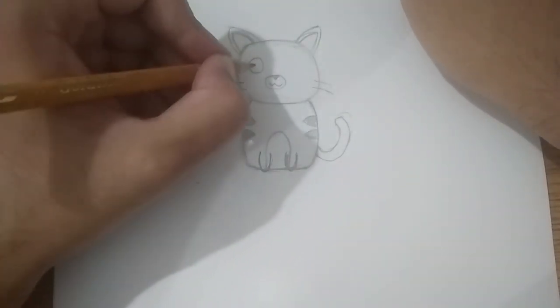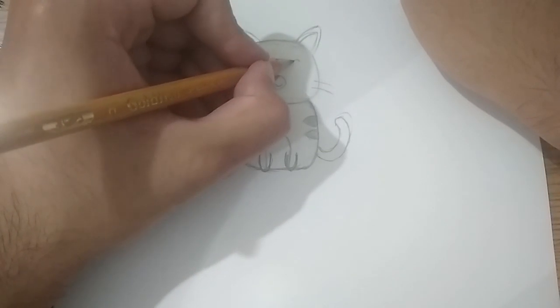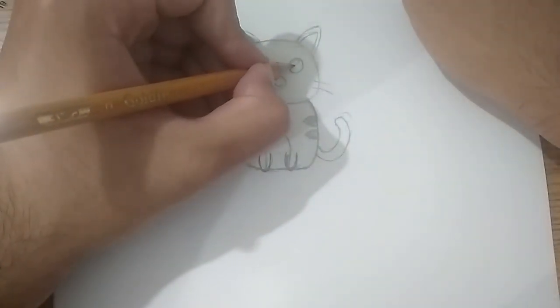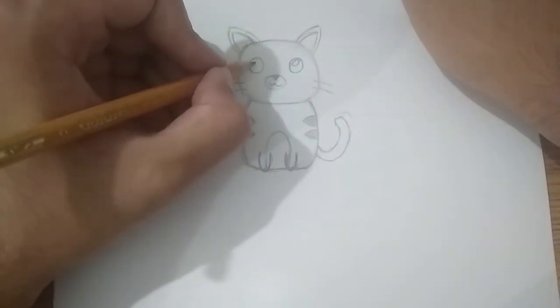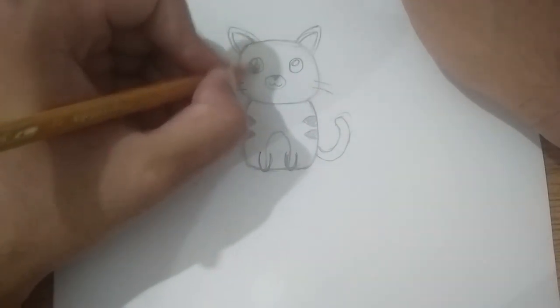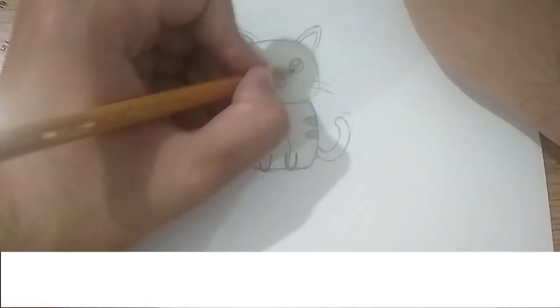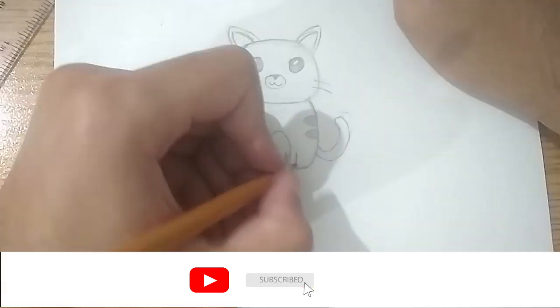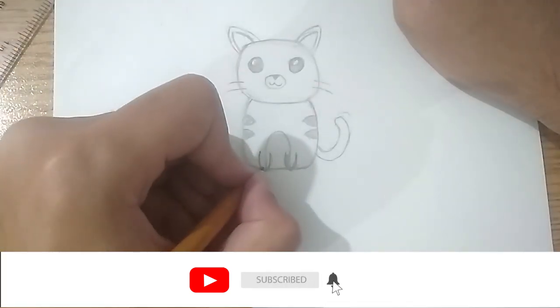Eyes, I'm going to make two big circles, like so. And let's make a big one here. Just color it in. Just two lines.